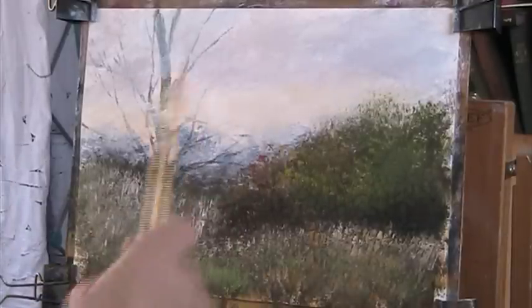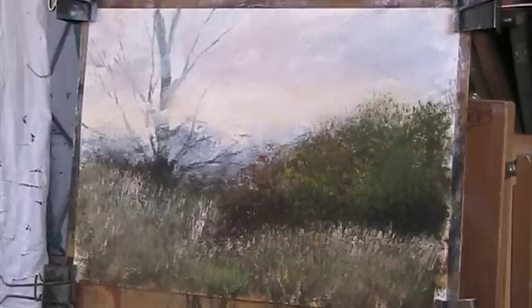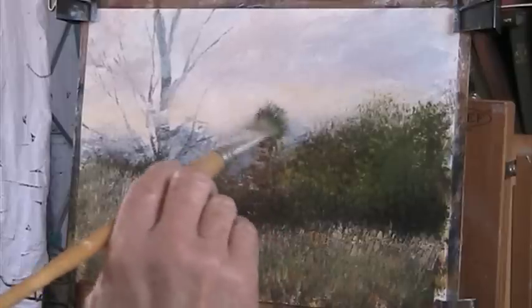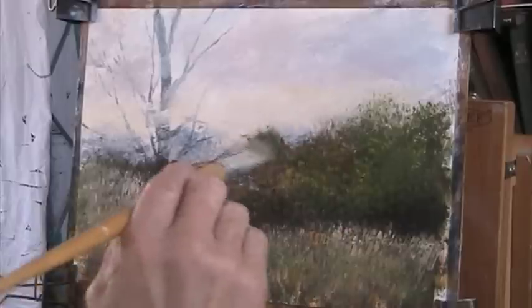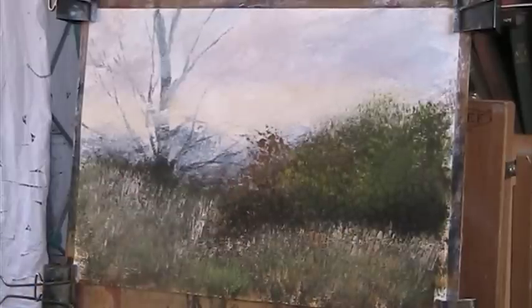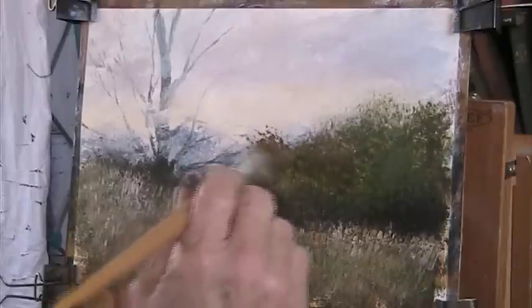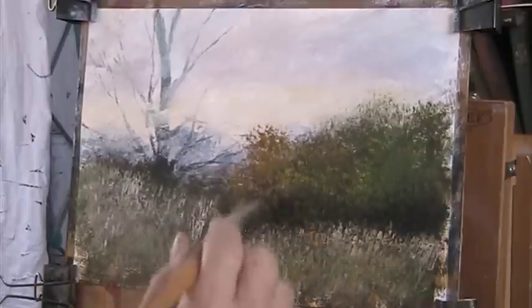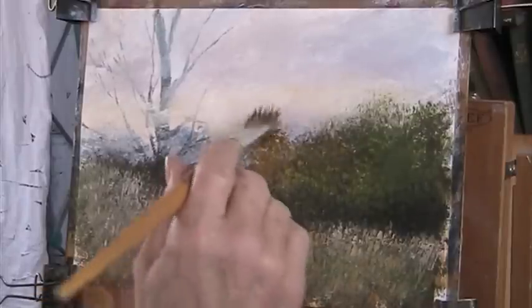I've still got another tree up here. Right, burnt sienna. Bit of yellow in for that, I think. It's all the way down there.